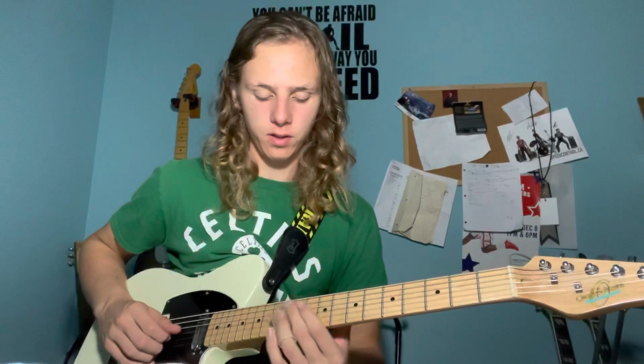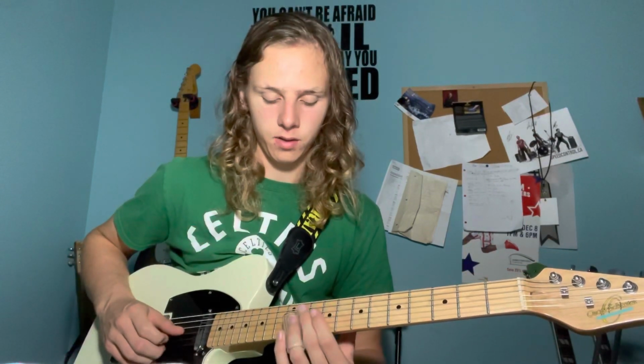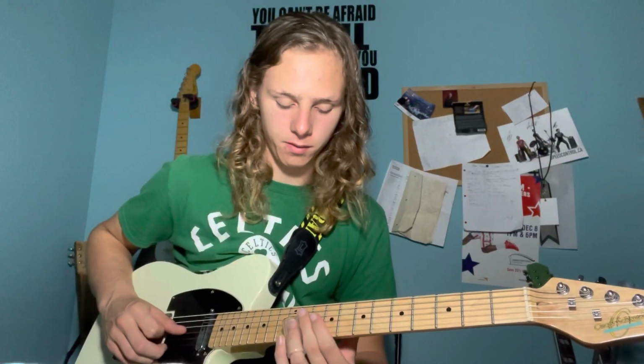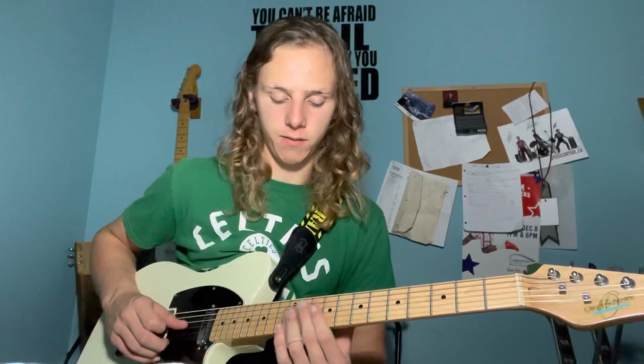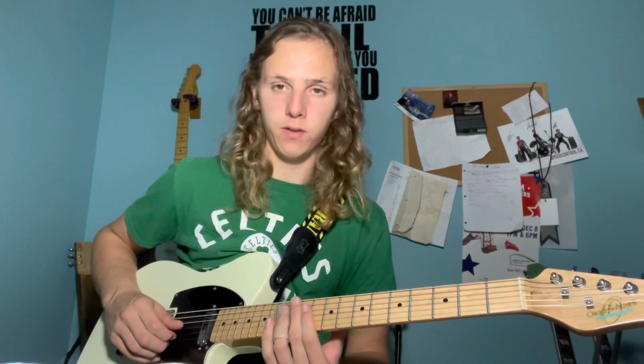Okay, so 12 D string, 10 G string. That slide into 11, just a little bit past 11. And then into 12 of the G string. Okay, so it's 11 B string, 12 onto the G string.